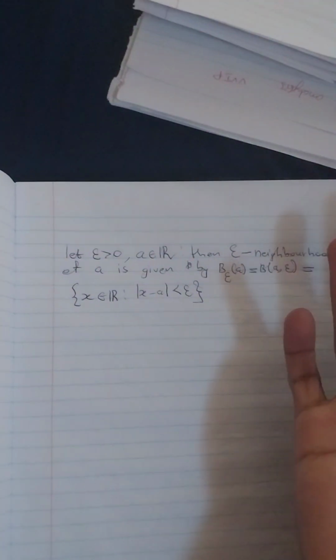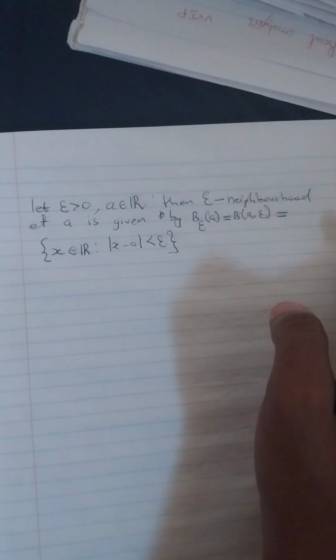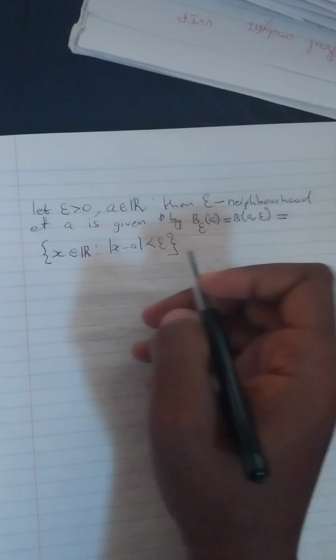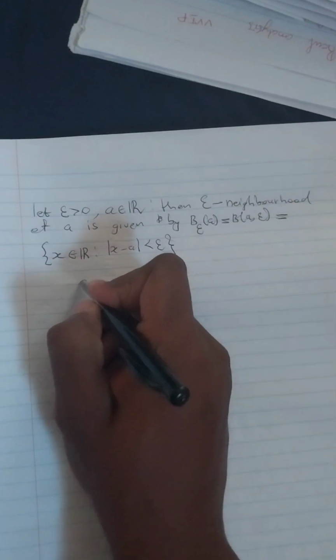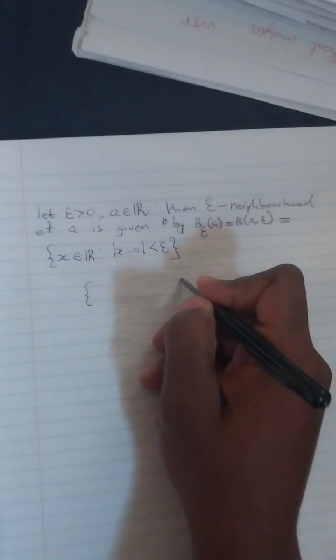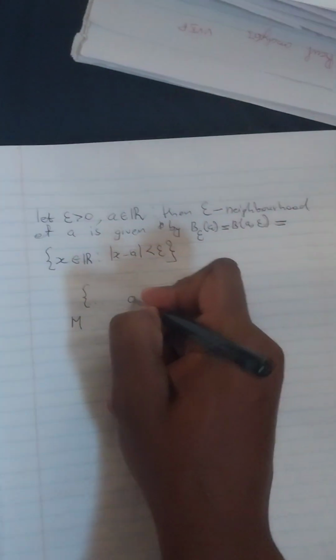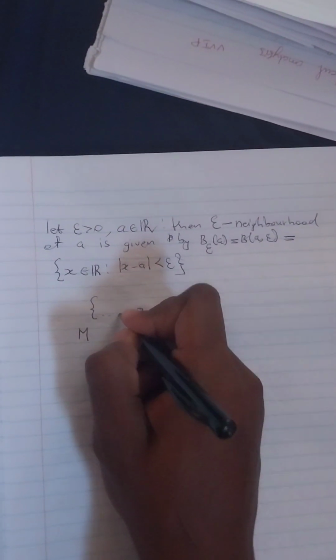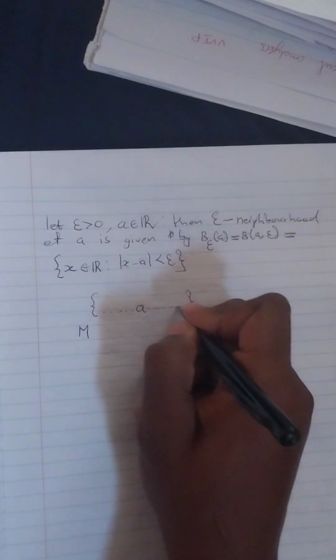What does this mean? Well, for one to understand this fully, we need to try and visualize this as a set of numbers. We can call this set maybe set M. Now inside this set M, there are some numbers in such a way that A is the center number. Let's put our A there as the element A, and A is the center element.